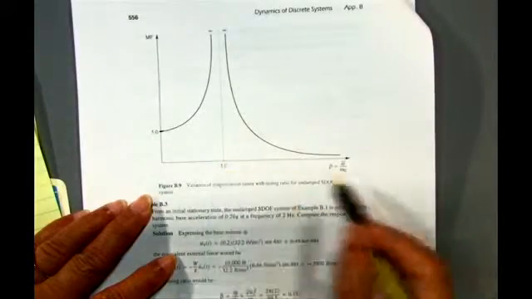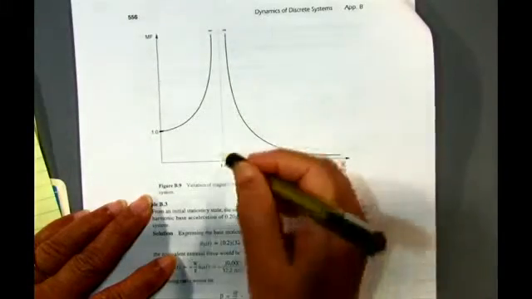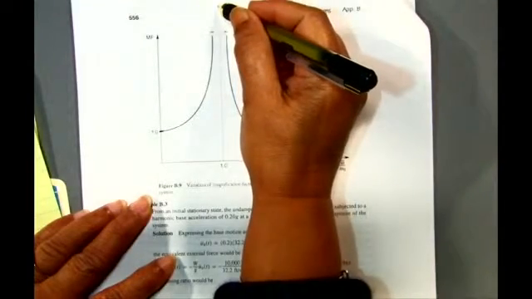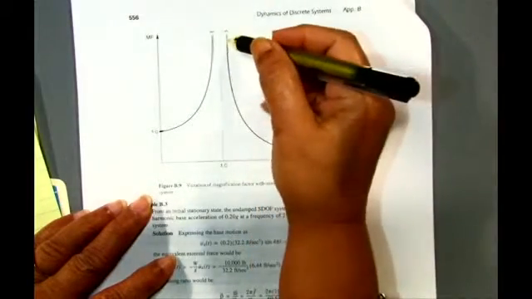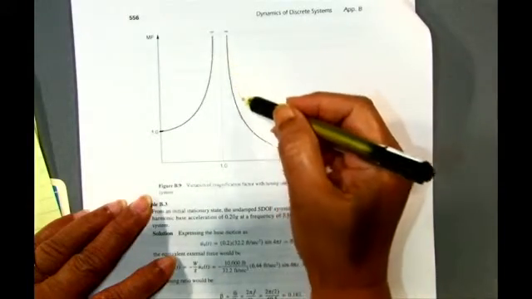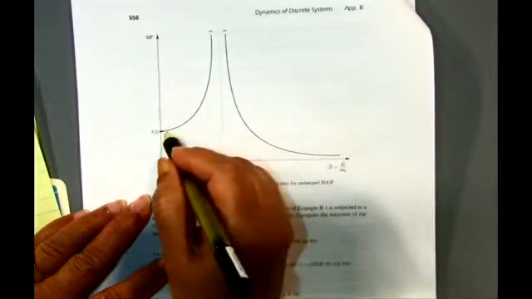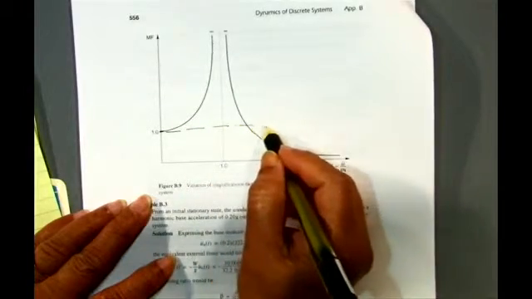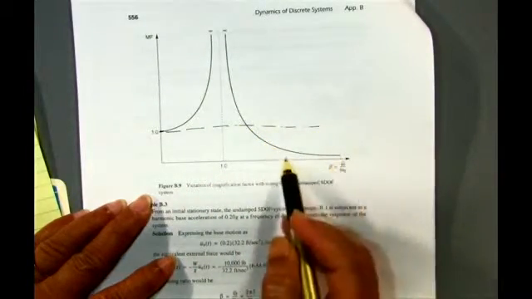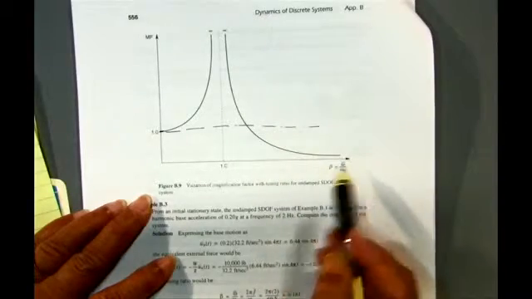And when beta is equal to 1, then what we call resonance occurs and magnification is infinite. And when beta starts increasing beyond 1, we have a decrease in magnification, and in fact you can see that magnification even decreases to less than 1 and the system completely damps down.